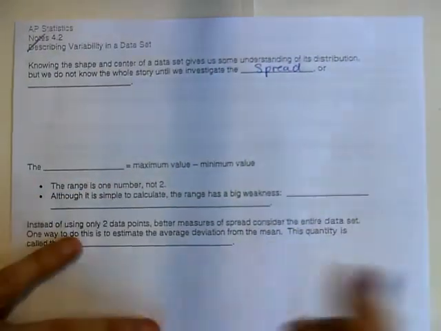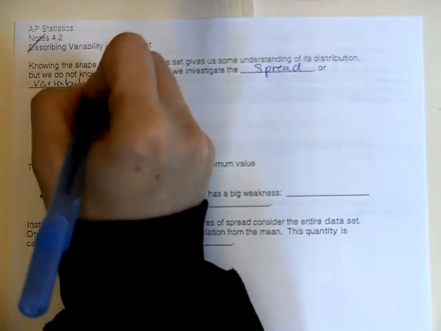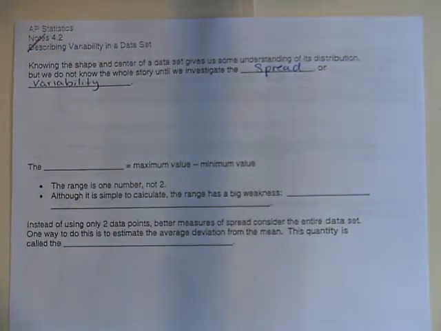Or they use it interchangeably. You'll see they'll use variability a lot. They mean the same thing. This is just a fancier word.